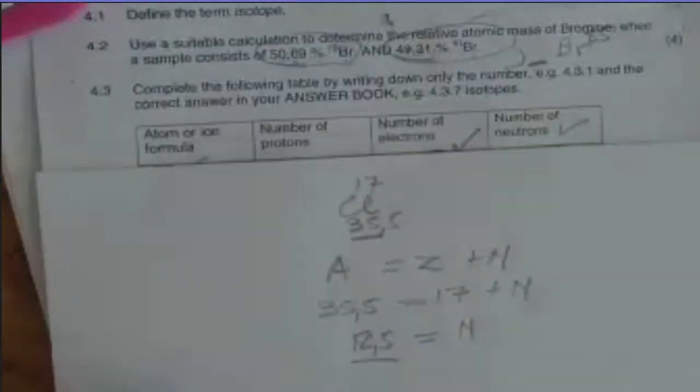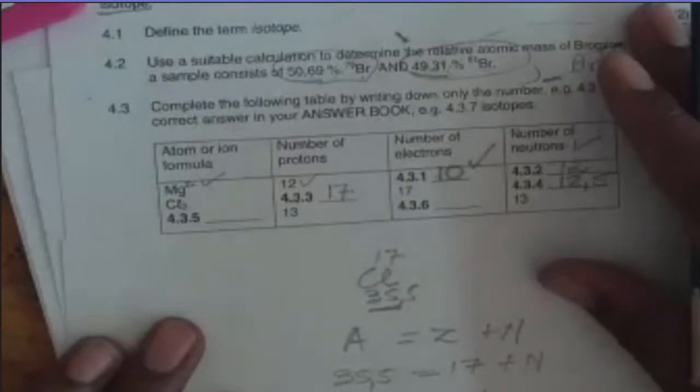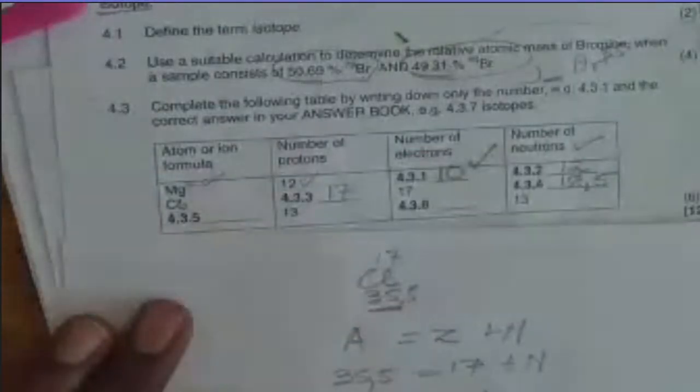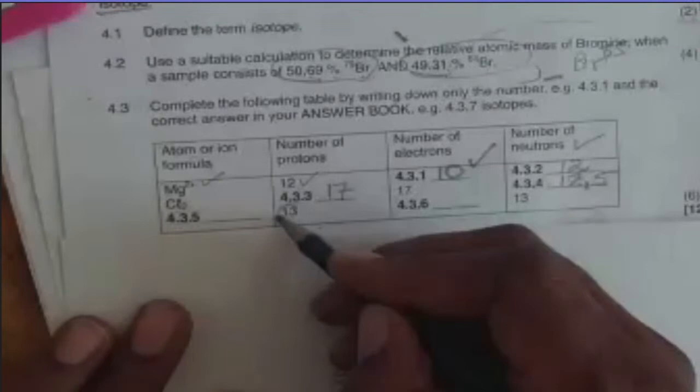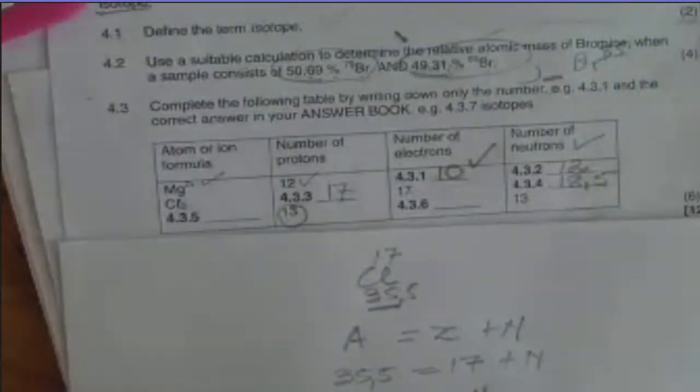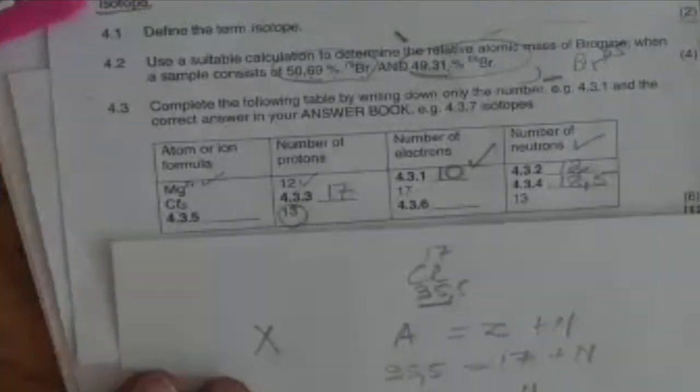So okay, now 4.3.5. So now you write what the atom. I'm having 13. This is an element. It's 13 there.